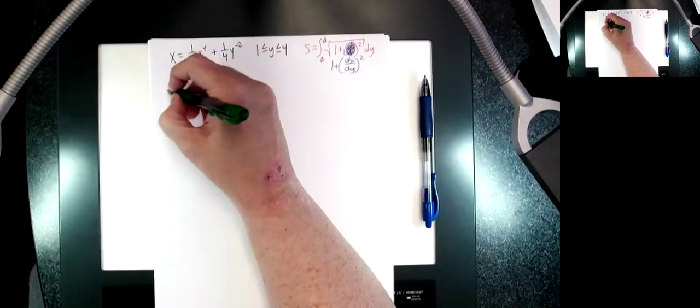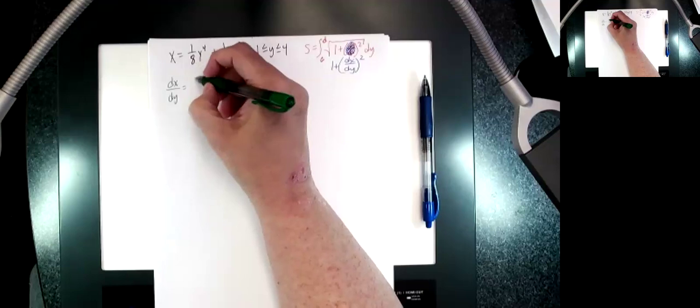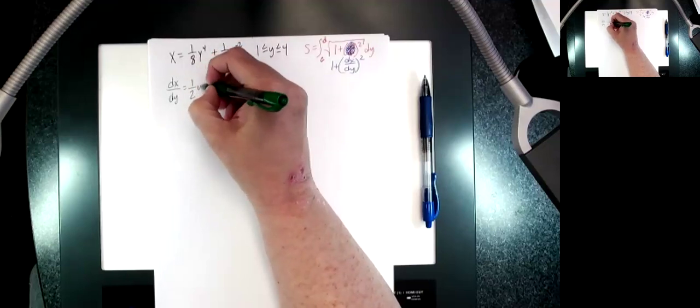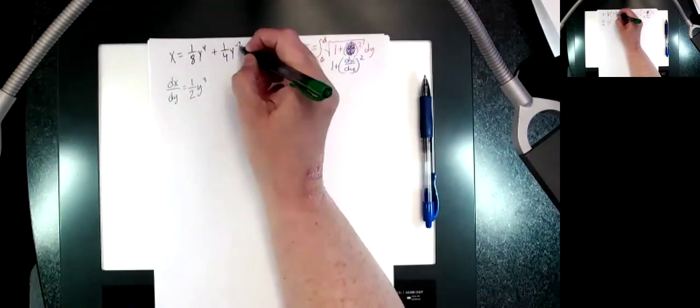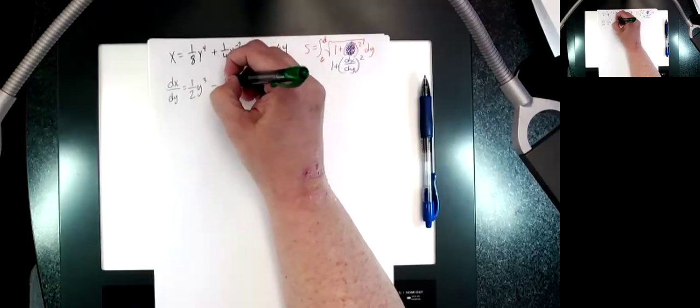Make sure everyone's getting the same dx/dy. Otherwise, this is going to get hard real quick. Bring it down, you're going to have a 1/2 y cubed minus 1/2 y to the negative 3.